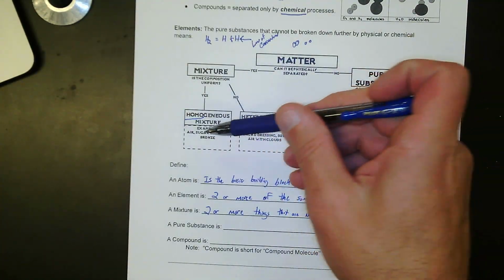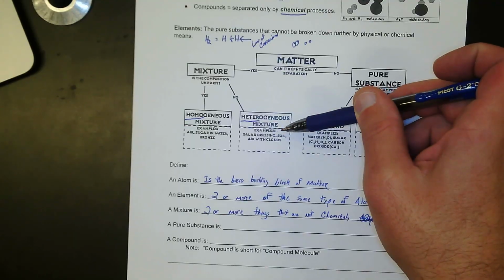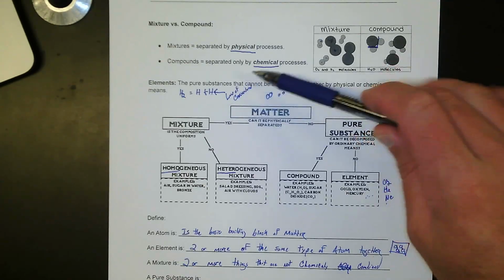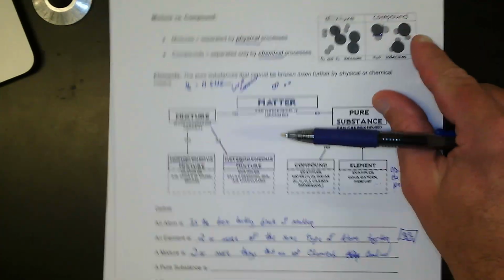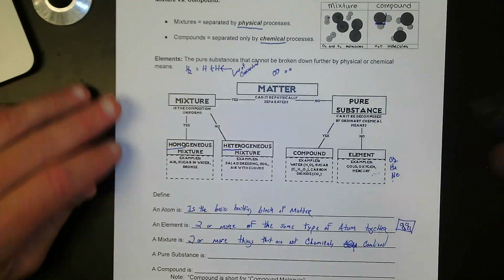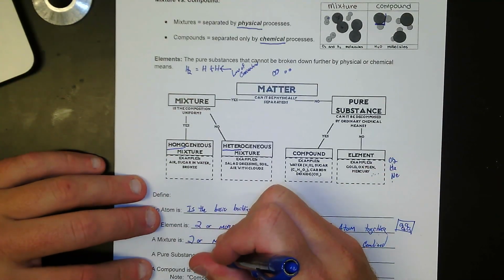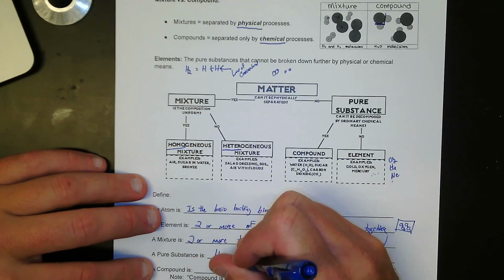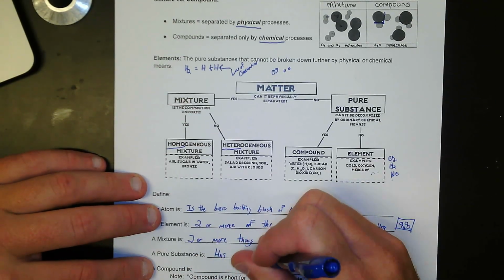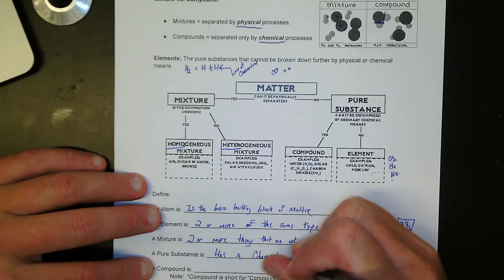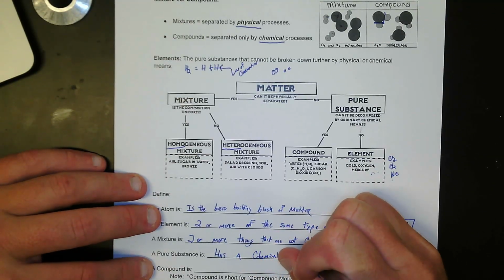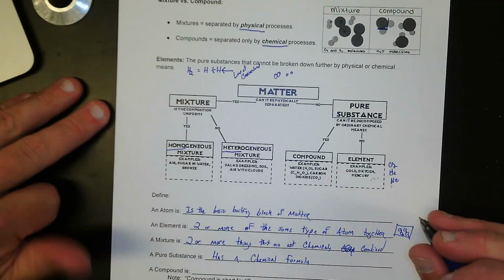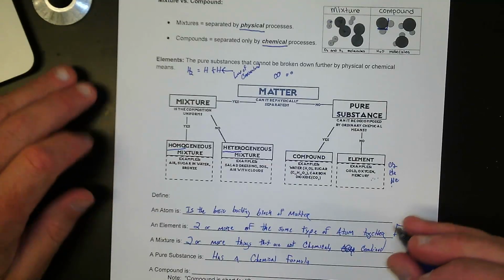You can either see a difference or you can't see a difference, but either way, they are separable by physical processes. A pure substance: dead giveaway right here, it has a chemical formula. A pure substance has to be able to be represented by a single chemical formula.